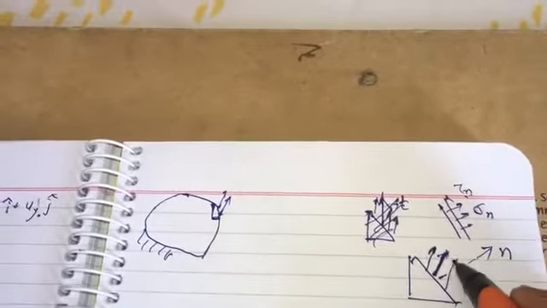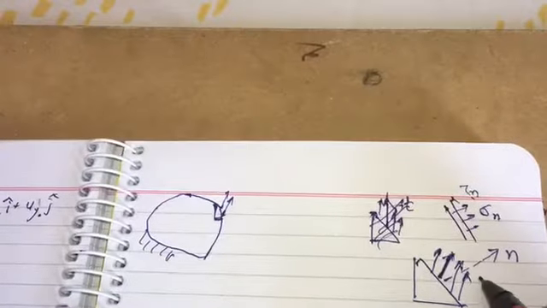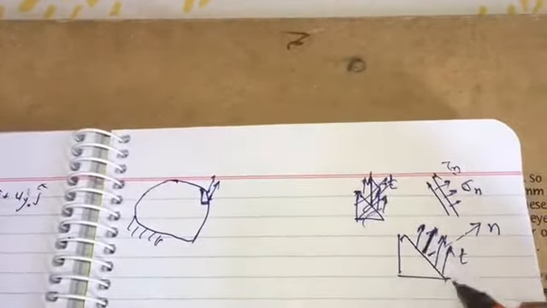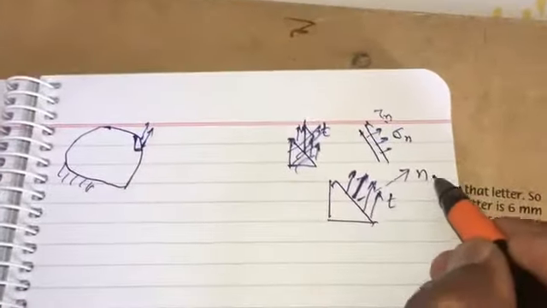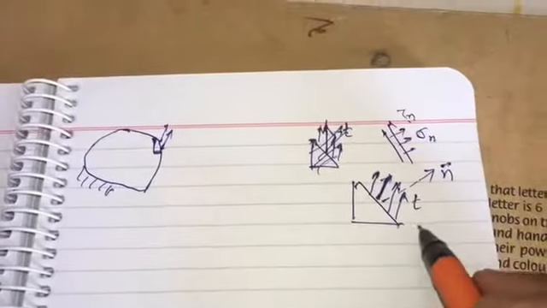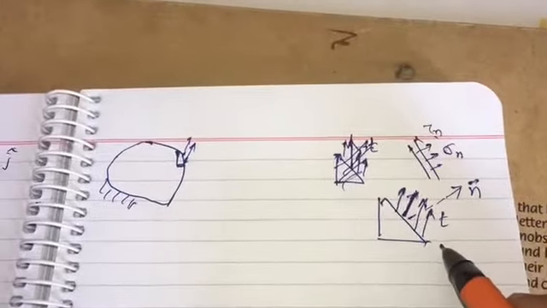So this is T, which is like this. N is normal to this surface. This is the vector n, and how is it related to sigma x and sigma y?